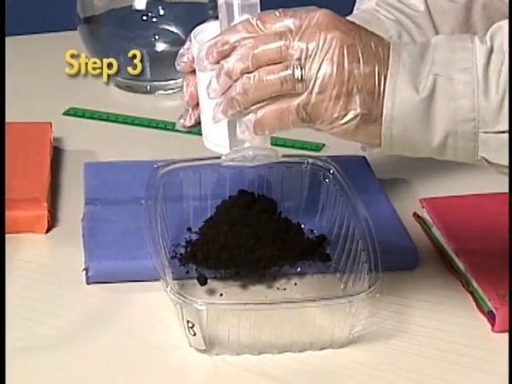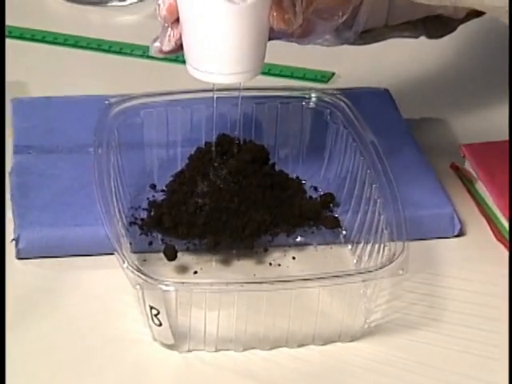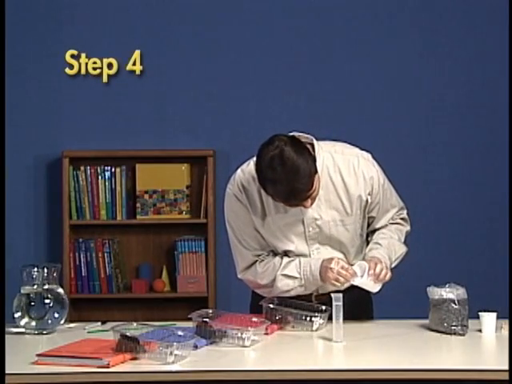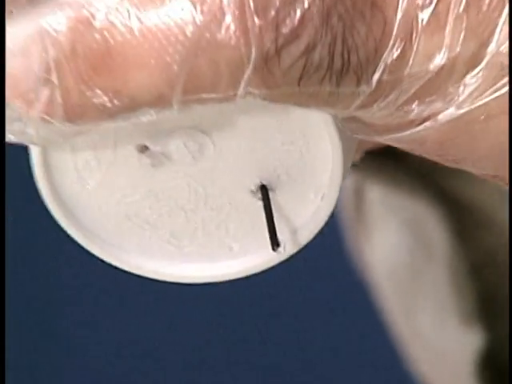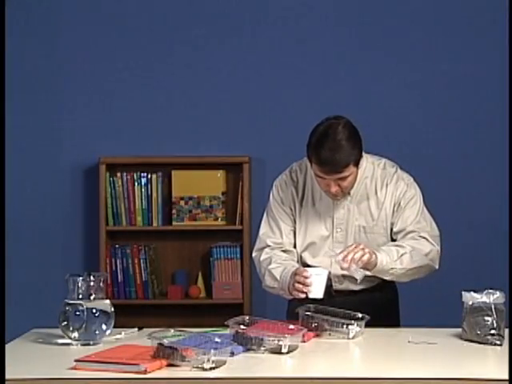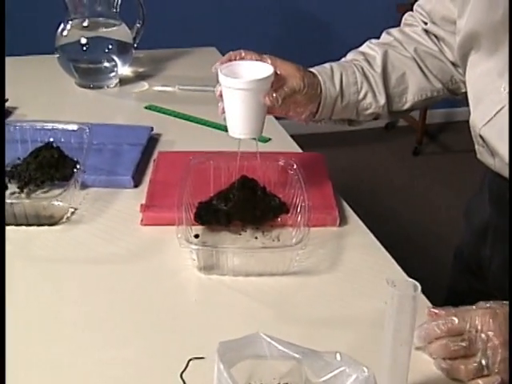Step 3. Let 100 milliliters of water drip onto the soil in container B. Step 4. Use the paper clip to make the holes in the bottom of the cup 3 times as wide. Let 50 milliliters of water pour from the cup onto the soil in container C.